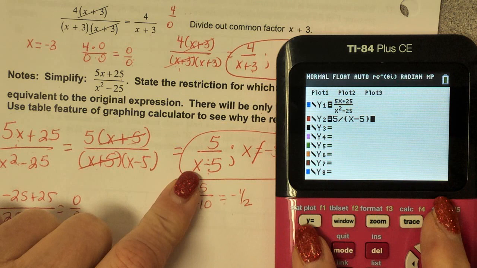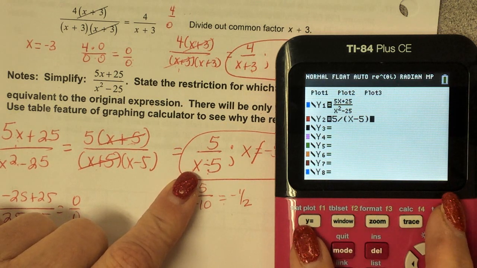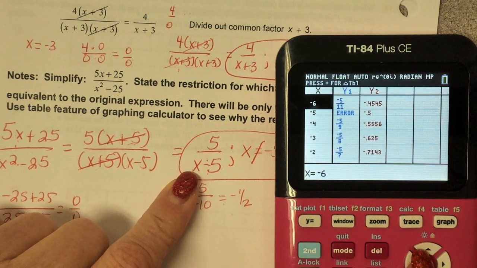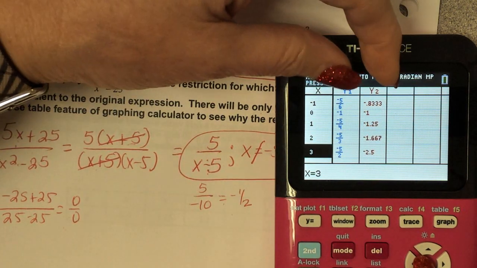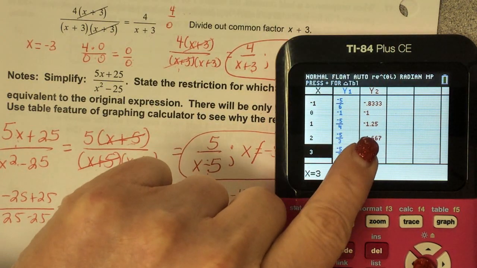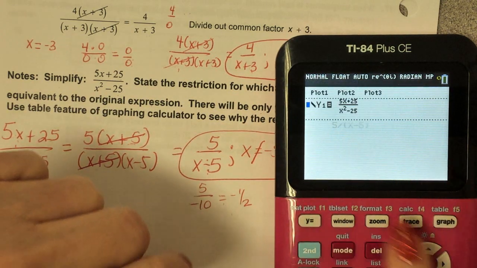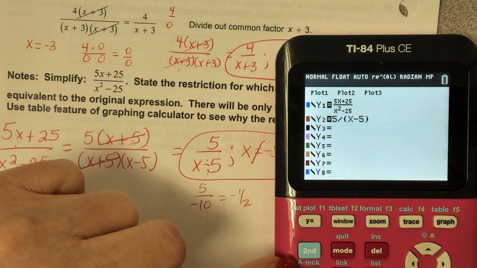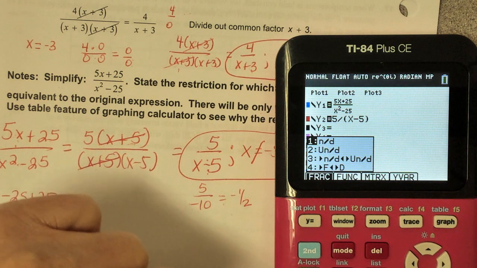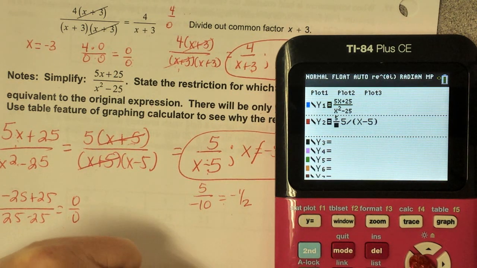All right, so now we're going to look at the table of values, second table. Here's what I want you to look at. In order for these to be equivalent, they have to have exactly the same values. I want to do something because I want these to show up as fractions, just so it makes more sense to you.